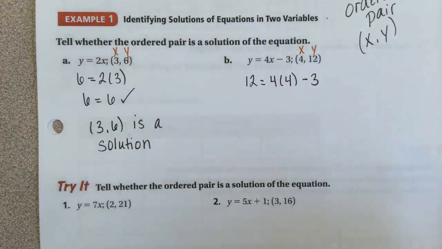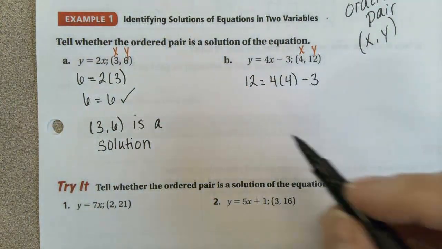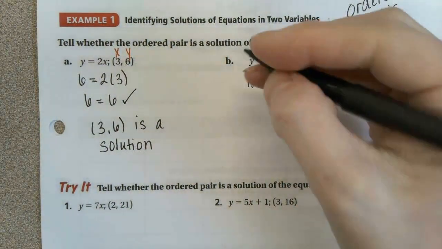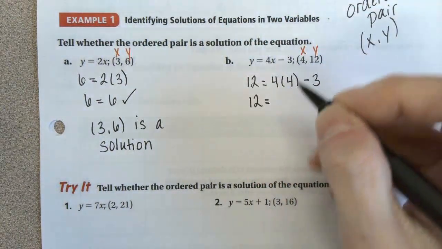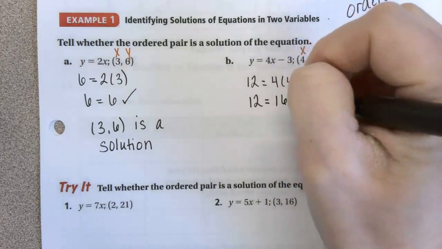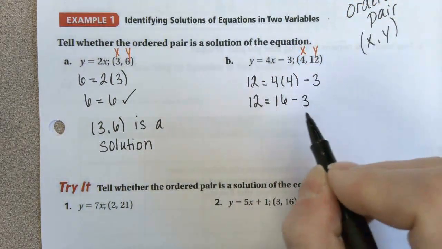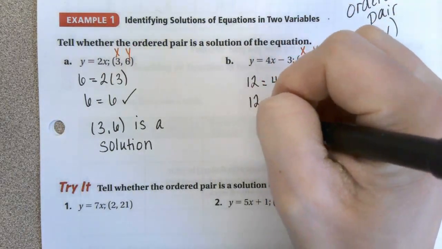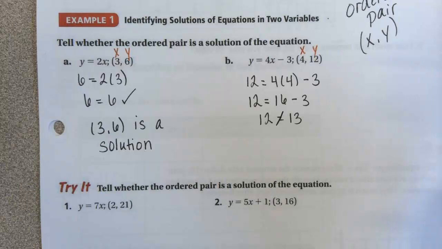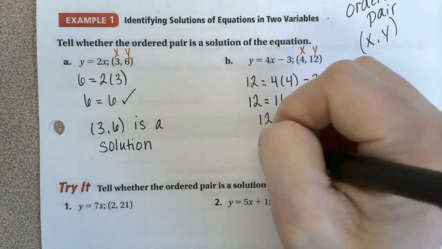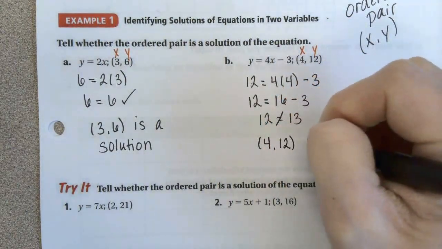So I rewrite the whole equation, but substitute those values in, and then I'm just going to simplify each step. So 12 equals, I'm going to do that multiplication first. Then I can subtract. 12 does not equal 13, so we would say (4, 12) is not a solution.